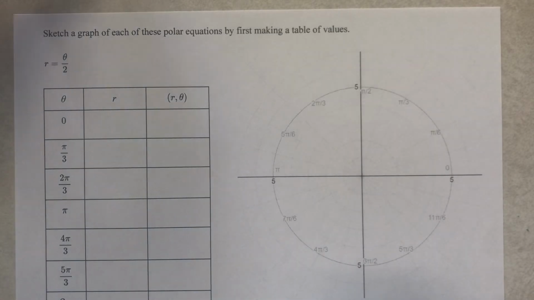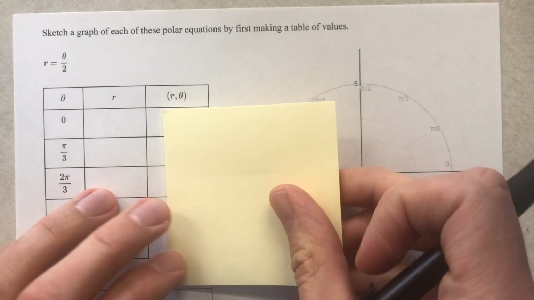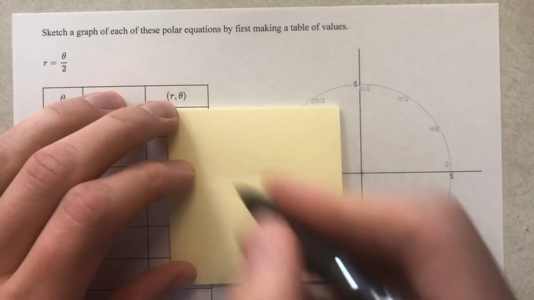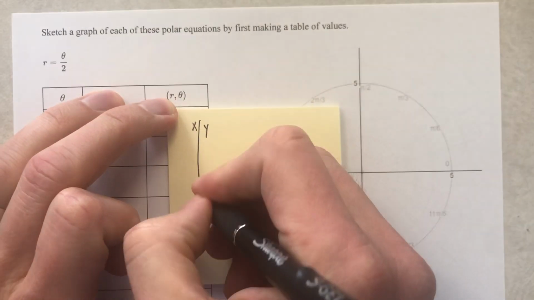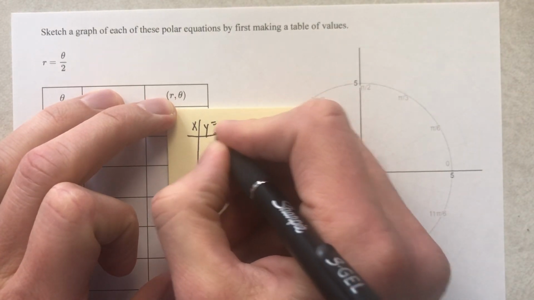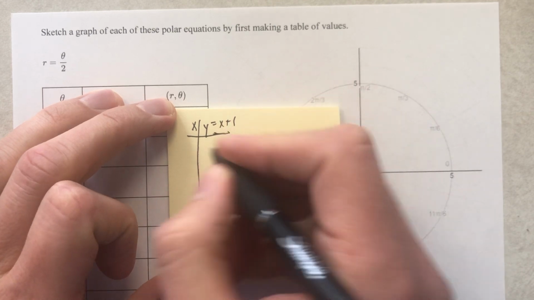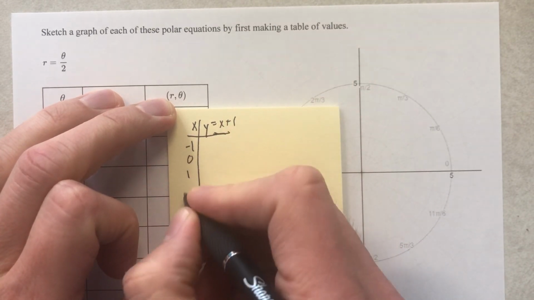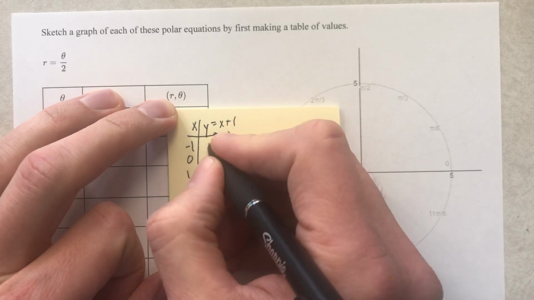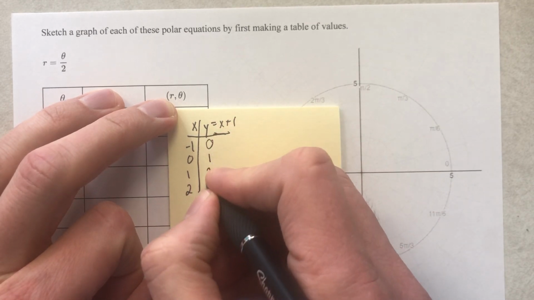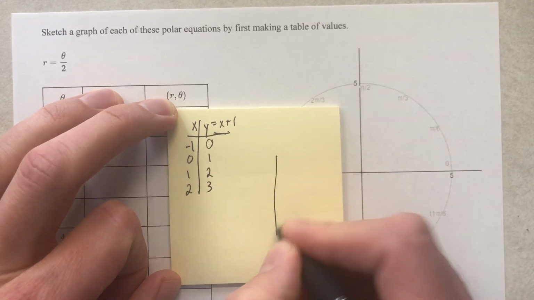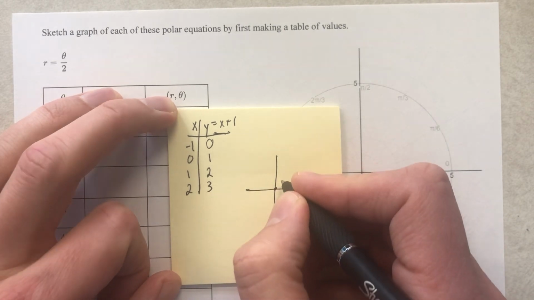Let's go back to middle school for just a moment. When you first learned how to graph a line, for example, your teacher probably gave you a table of values and said, oh, like x plus 1. So you're going to get values like that, and you're going to just say, oh, well, -1 plus 1, 0 plus 1, 1 plus 1, 2 plus 1. And then you plotted your points.